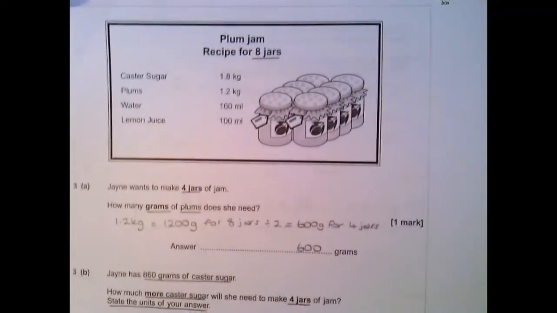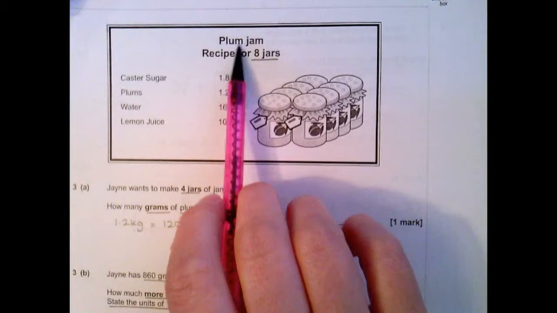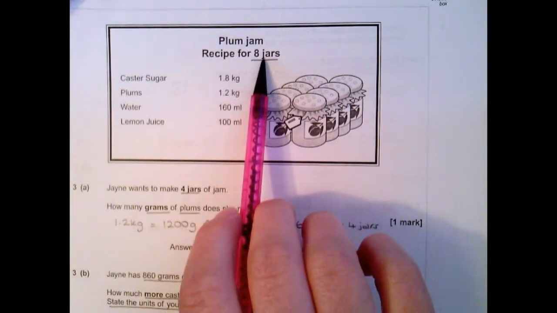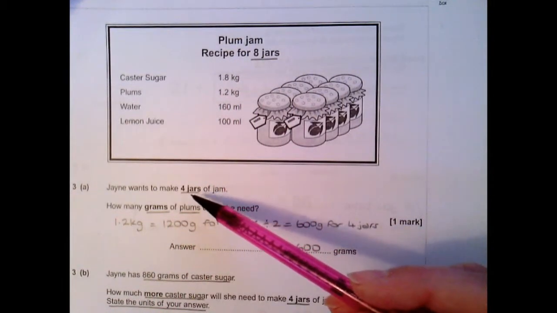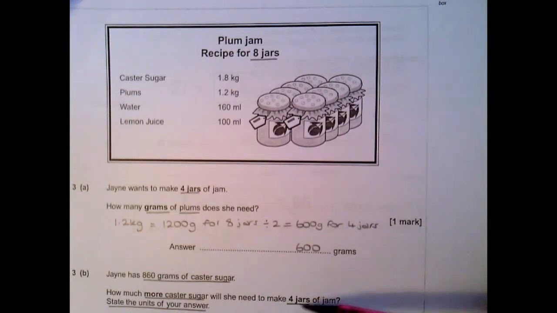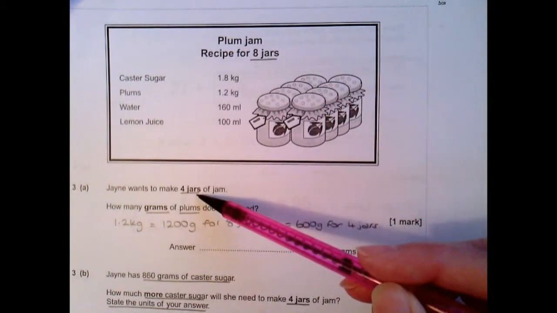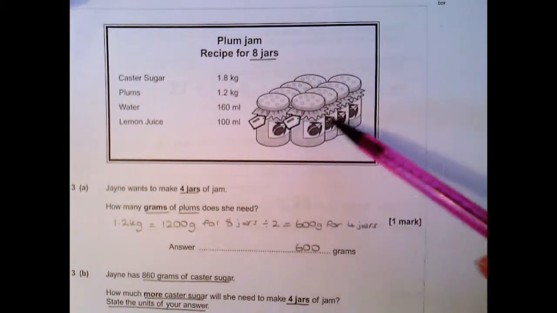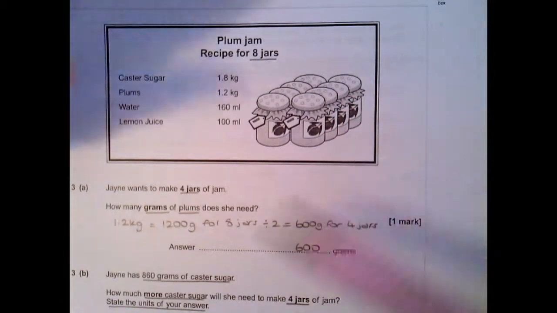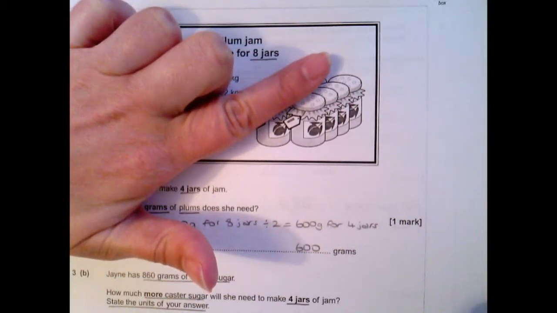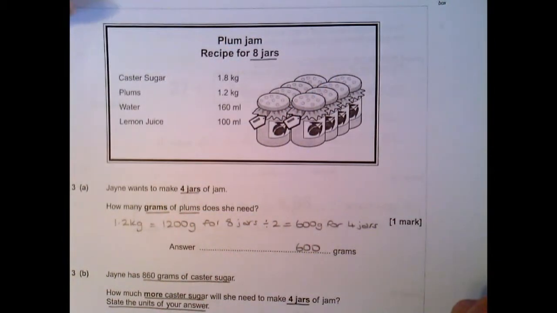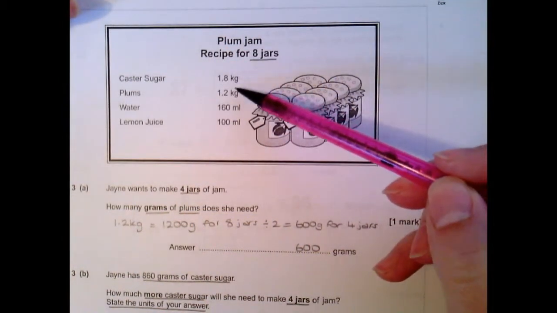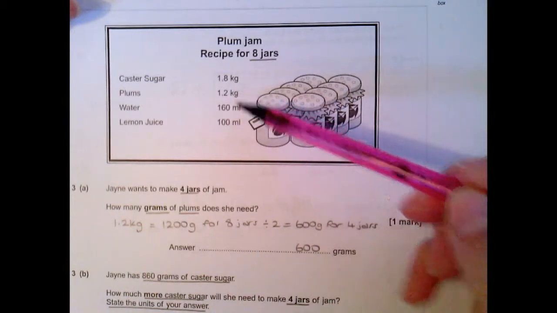Then number 3 gives you a recipe for plum jam, and this is for 8 jars, and the rest of the question is all about 4 jars. So for you to get from 8 jars down to 4 jars, you're just halving everything, so half of all of these numbers would get you the ingredients for 4 jars. They've even given you a wee picture there, so there's a picture of 8 of them. For you to get it down to 4, you're just getting rid of 4 of them, you're cutting it in half.